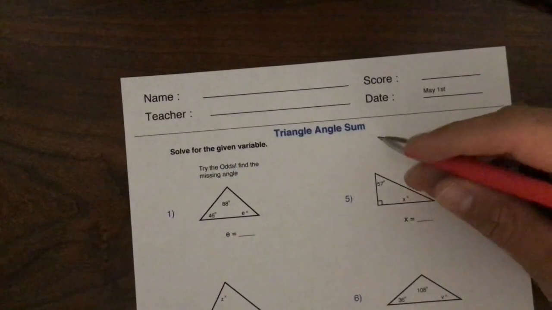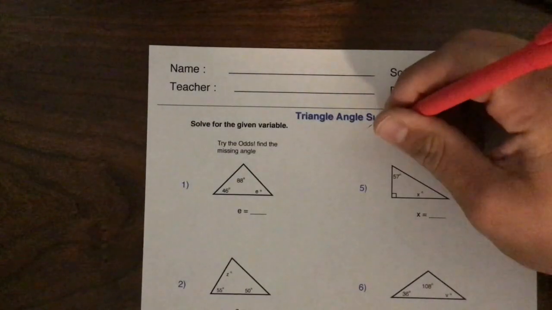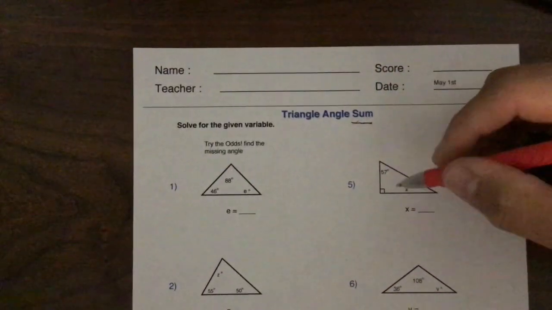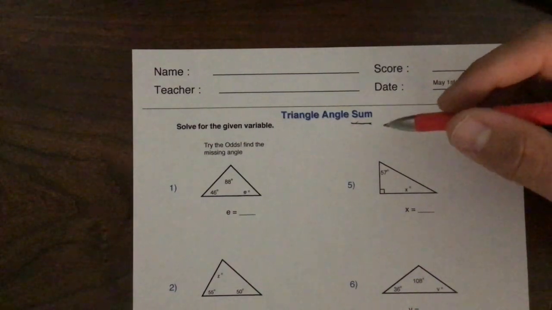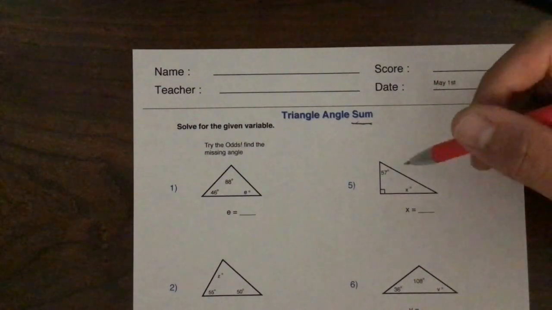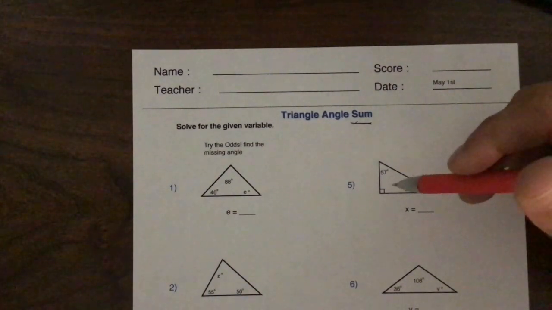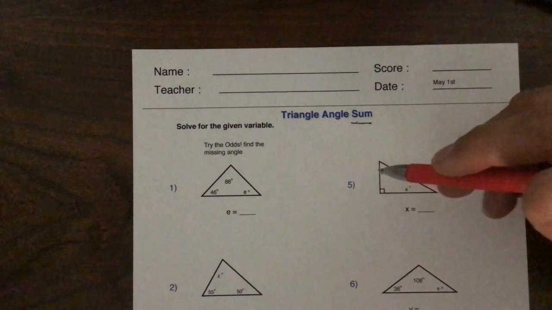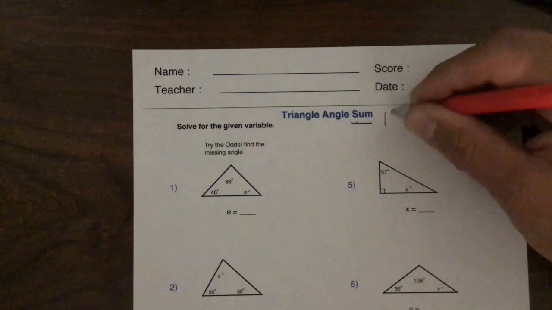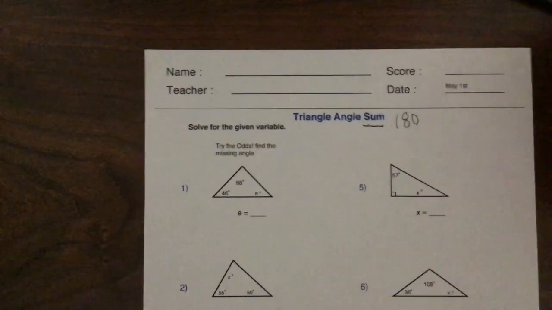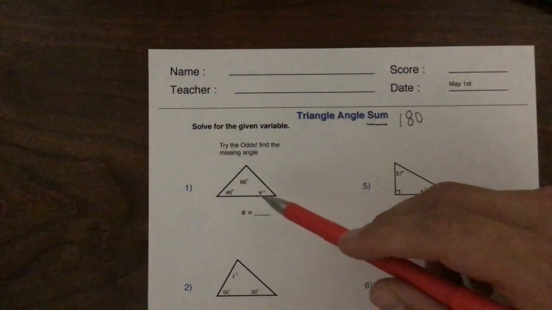Okay, first thing we need to talk about, what is the sum of the interior angles, which means the inside angles of a triangle. We know that a square or rectangle was 360 degrees. What is the sum for a triangle? This is very important to remember. It's really the only thing you need to memorize about the angles of a triangle. We need to memorize that the sum of all three is always going to equal 180. So using that, we can use the two we do know to find the one we don't.